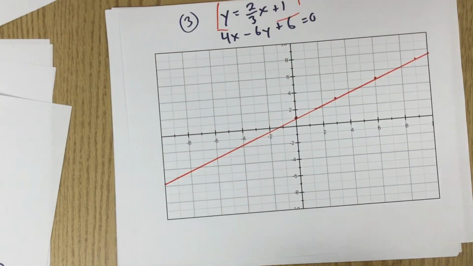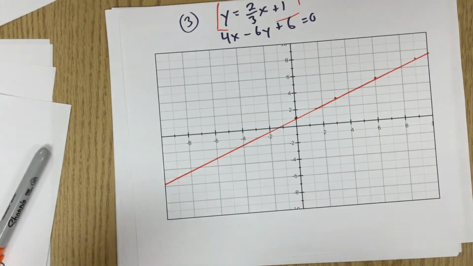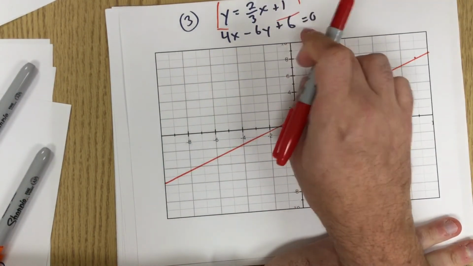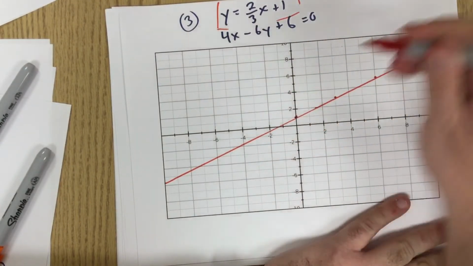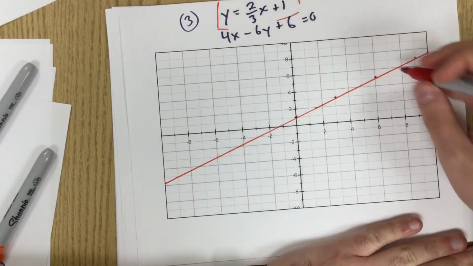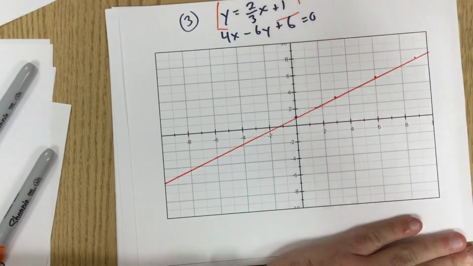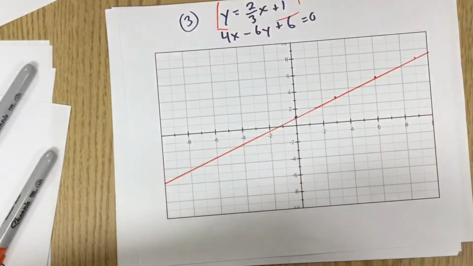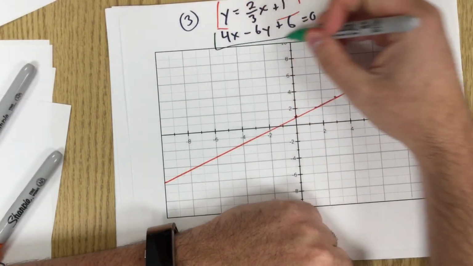Now this one over here, I'm going to find the intercepts. You could rearrange it and try to graph it, but if we find intercepts, the x-intercept is going to be minus 6y is minus 6. This one's going to be done in green.